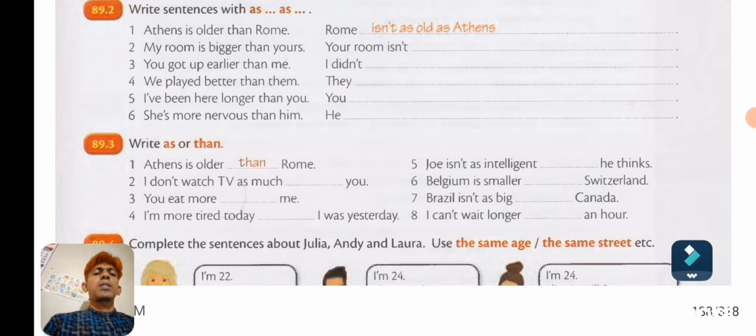Third one, you got up earlier than me. I didn't get up as early as you. 4. We played better than them. They didn't play as well as us.